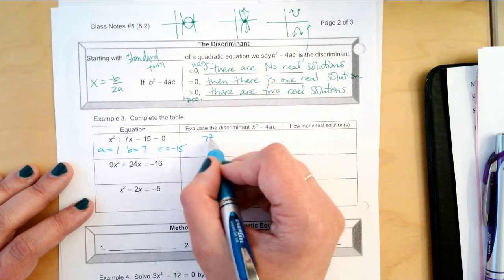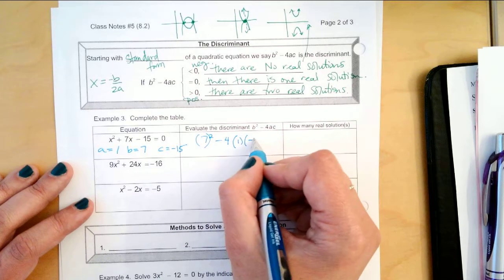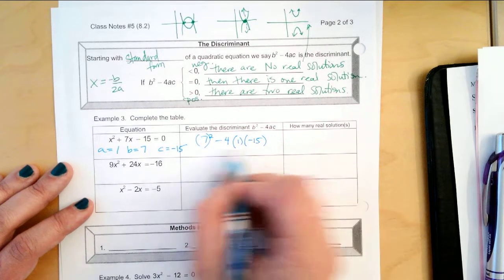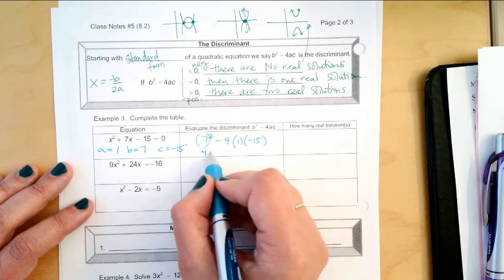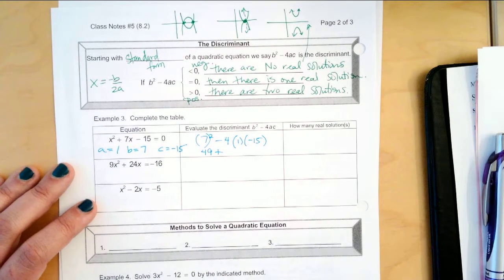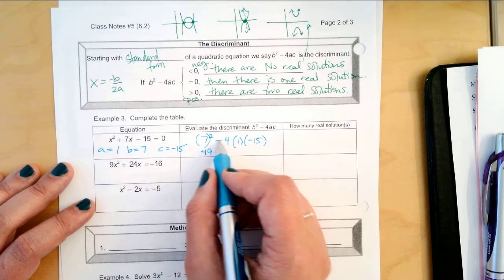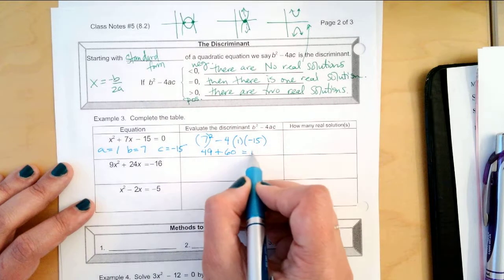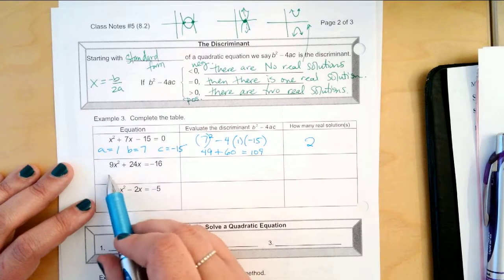7 squared minus 4 times A times C. And we don't really care actually what this number is. We just want to know, is it positive, negative, or 0? So we have 49 plus, I don't know what that is. 4 times 15 is 60. Because a negative and a negative, plus 60 is 109. So just based on that number being positive, how many real solutions do we have? 2 real solutions.